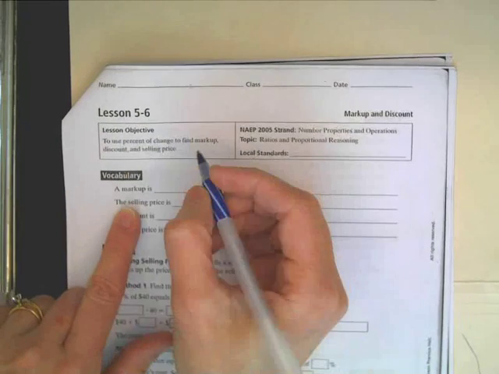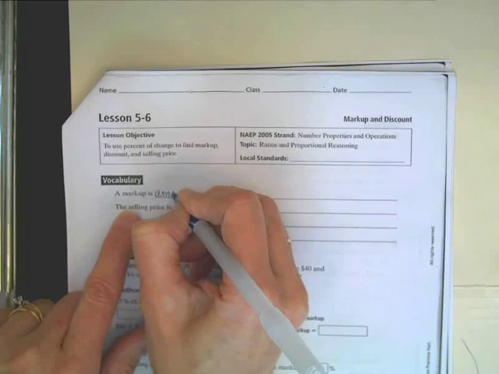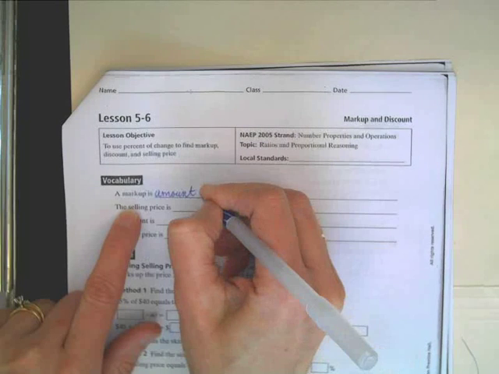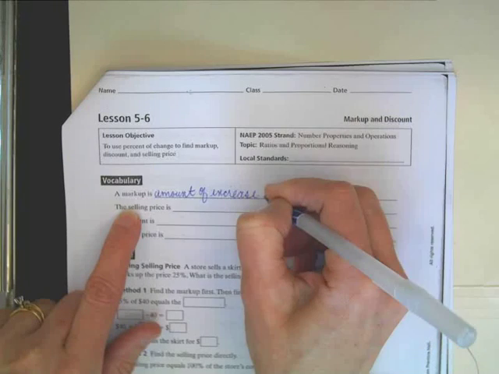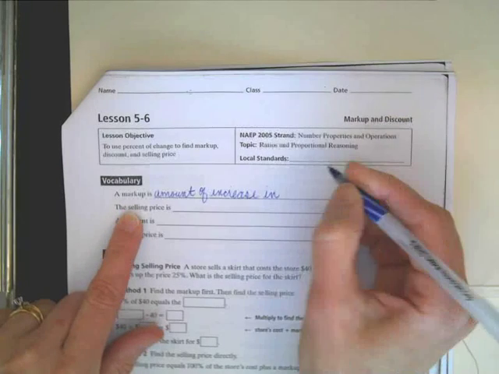Okay, markup is the amount of increase in price.